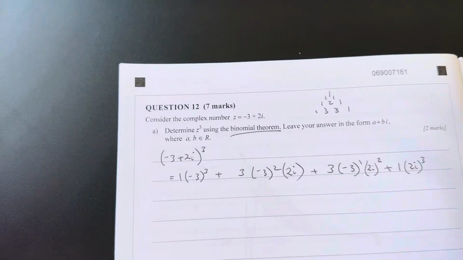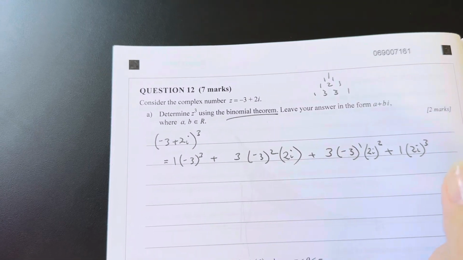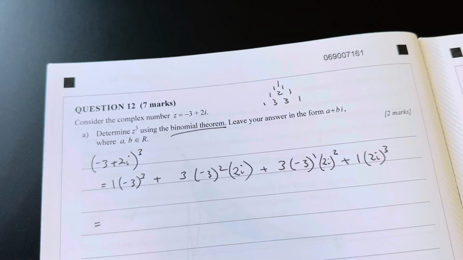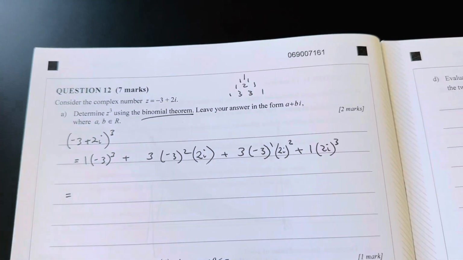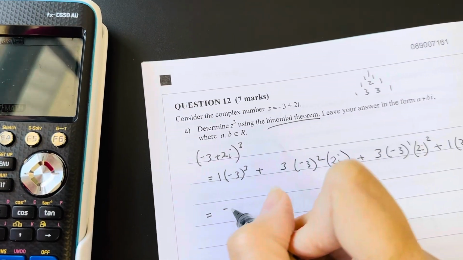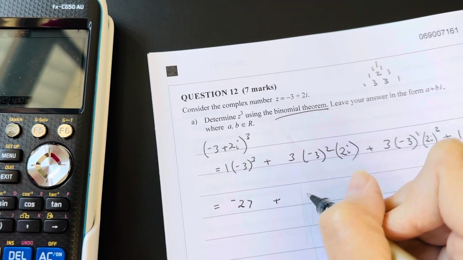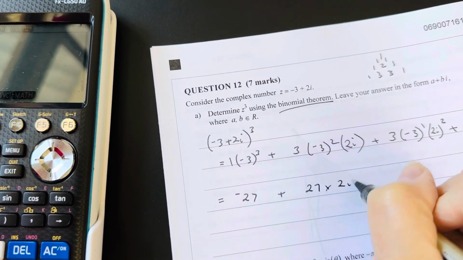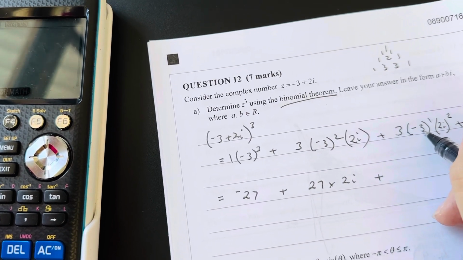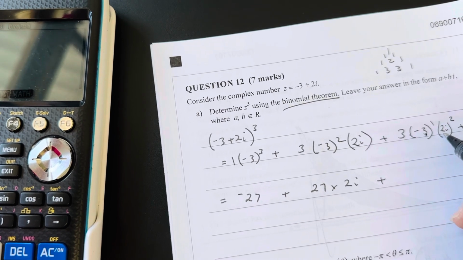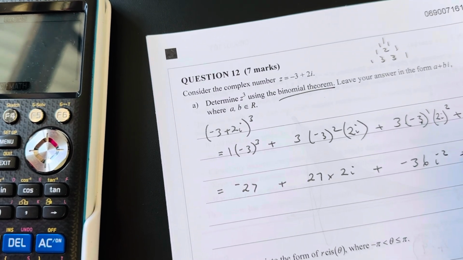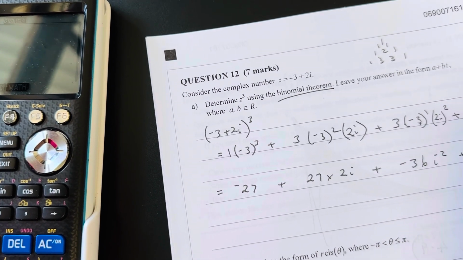Now, we had to show binomial, 2 marks. We're tech active. So I think we get to this point and go, let me do that on my calculator. If you don't want to, this is going to be -27 plus 27 times 2i plus, that's going to be -9, isn't it, times 4, which is -36i squared plus 8i cubed.